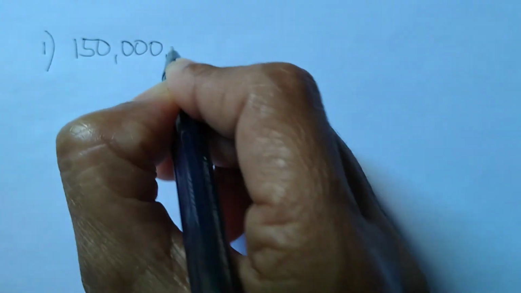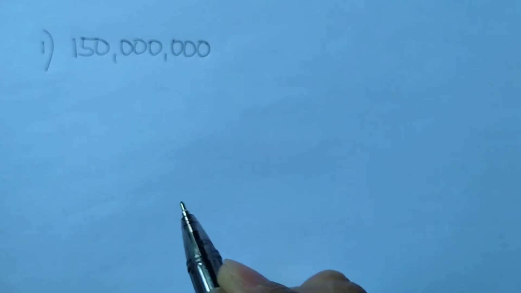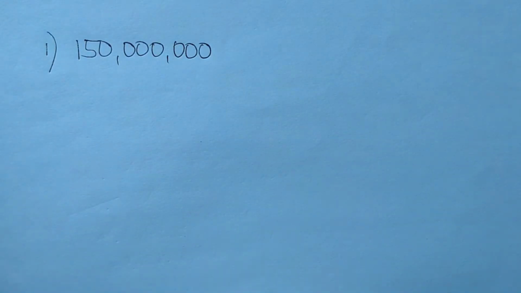Let us have examples. For example, we have 150 million. 150 million is the distance of the earth from the sun in kilometers.